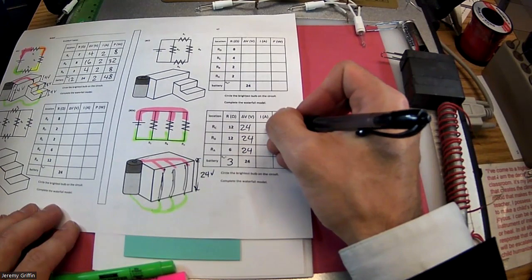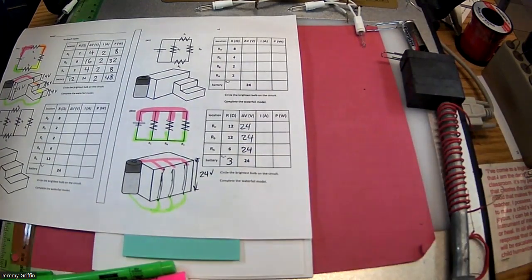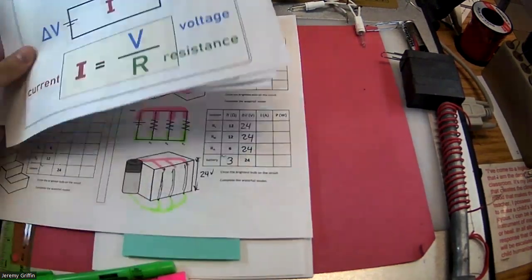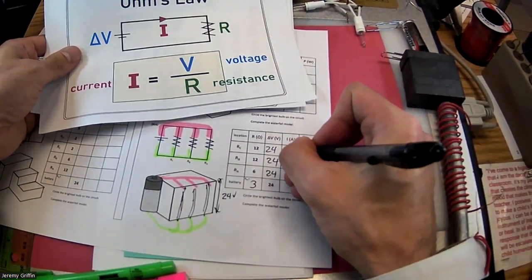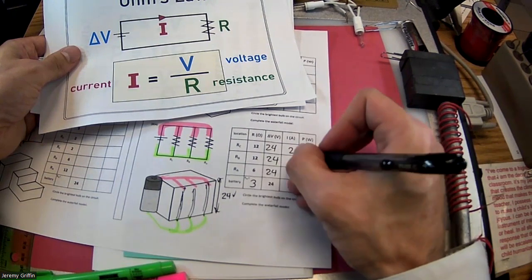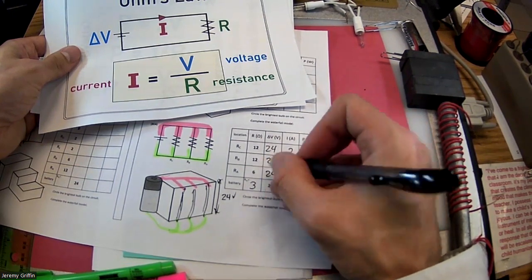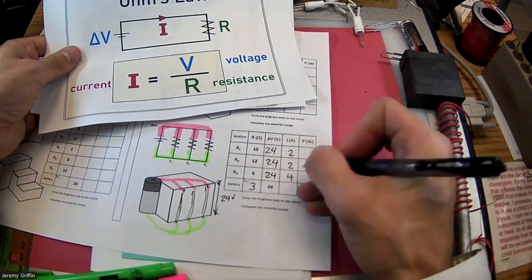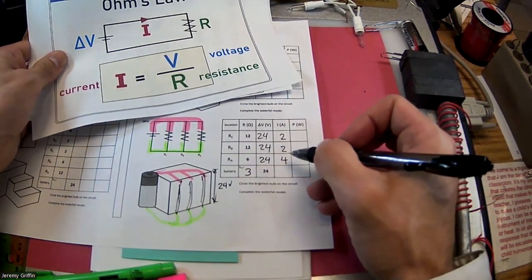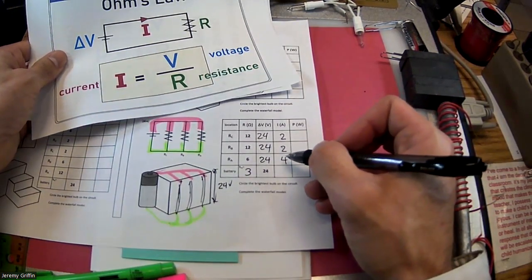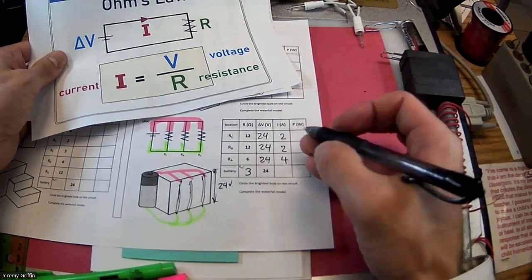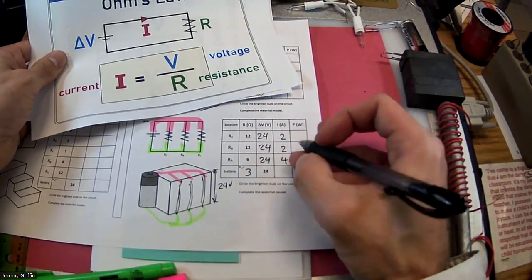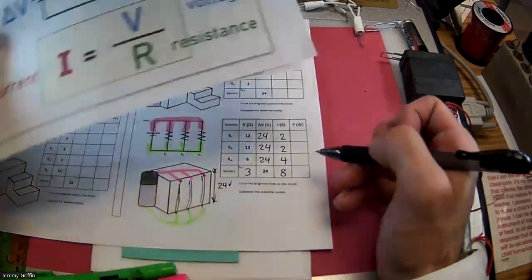How much current flows? Well, let's break out Ohm's law. Current is voltage divided by resistance. So 24 volts on 12 ohms, that's 2 amps. 24 volts on 12 ohms, again, is 2 amps. 24 volts on 6 ohms, that is 4 amps. You see that? Doesn't it make sense that more current is going to flow through the smaller resistor? If there's less resistance, more current flows that way. Finally, through the battery, 24 divided by 3 is 8. Oh, and look at this too.